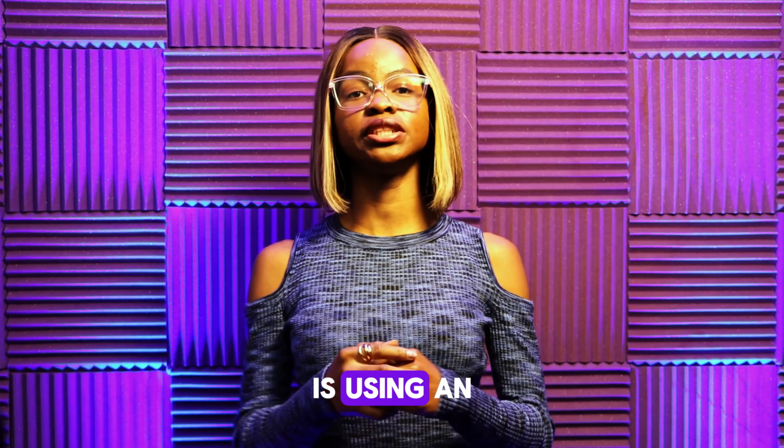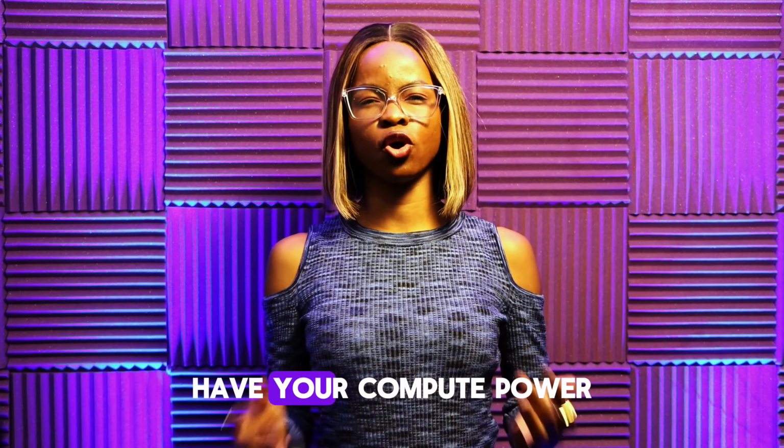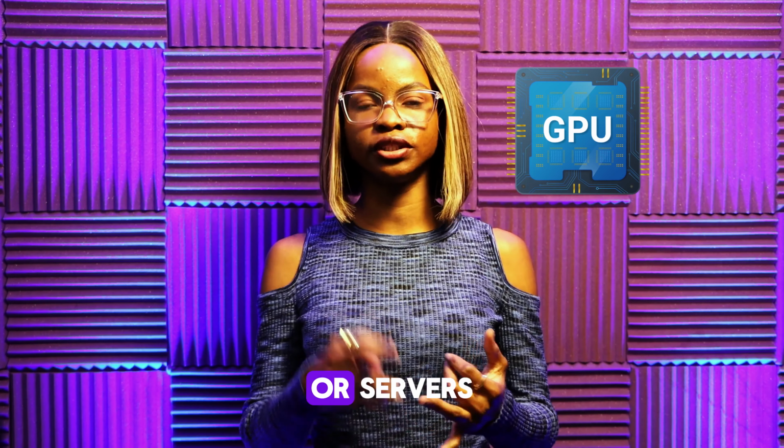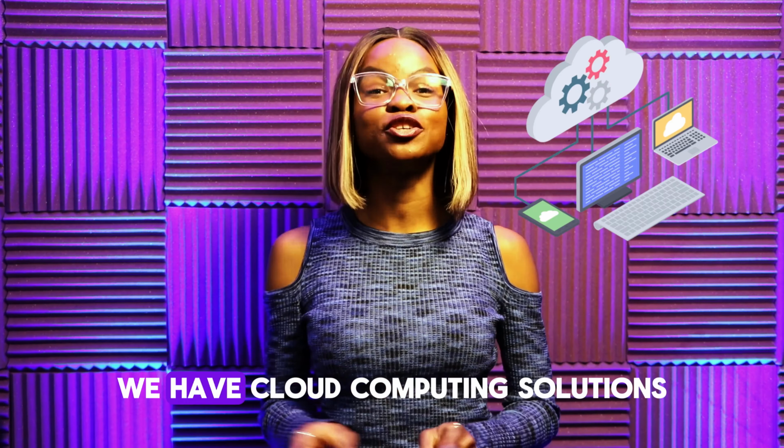And the fourth one is using an open source AI model. Open source means it's open, it's out there, it's free, so you can download it and use it. But caution, in this case, you have to have your own compute power such as GPUs or servers. But no worries if you don't have that. That's why we have cloud computing solutions, so you can host it on the cloud.